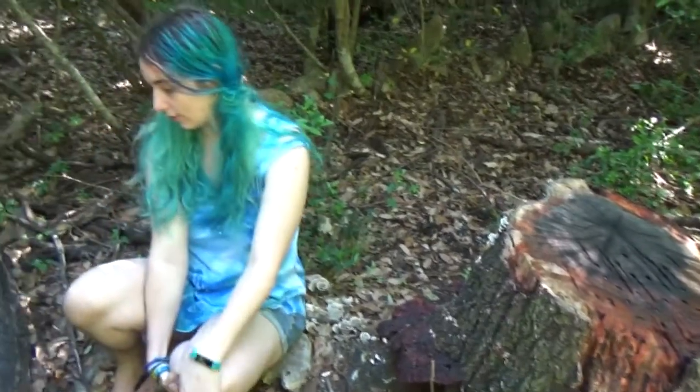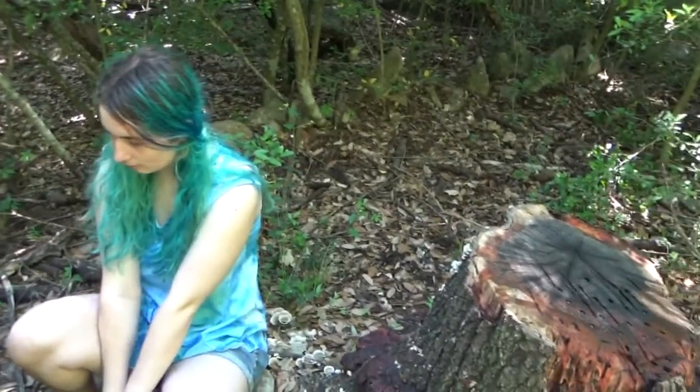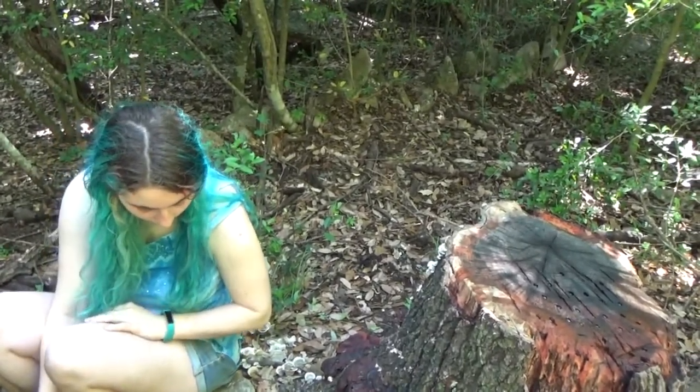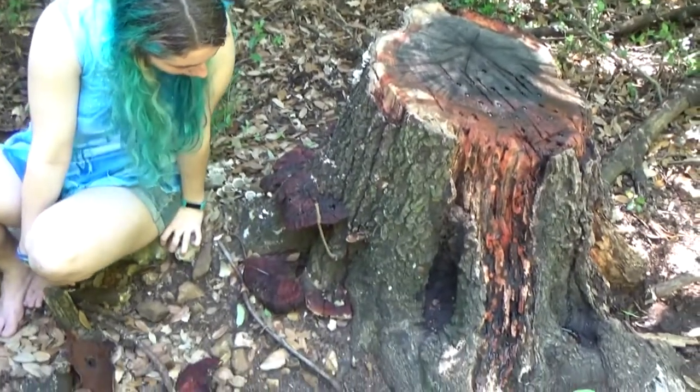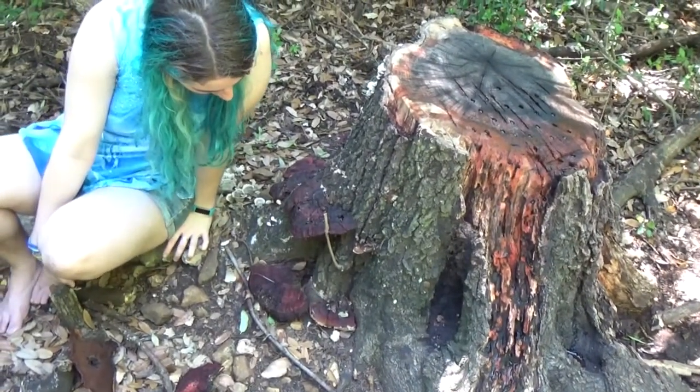You shouldn't touch most fungus you encounter, which is sad because they're so pretty. But yeah, these could be dying. This one looks like it's got mold growing on it, which is neat. Mold growing on mold. I mean, that would be kind of amazing.